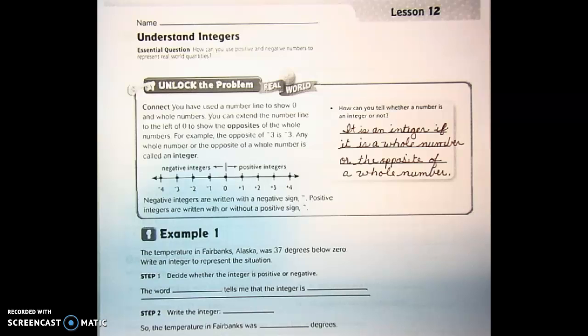Let's move on down here to example 1. The temperature in Fairbanks, Alaska is 37 degrees below 0. Write an integer to represent the situation. Decide whether the integer is positive or negative. The word below tells us that the integer is negative.